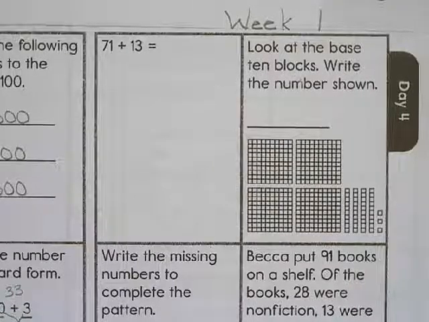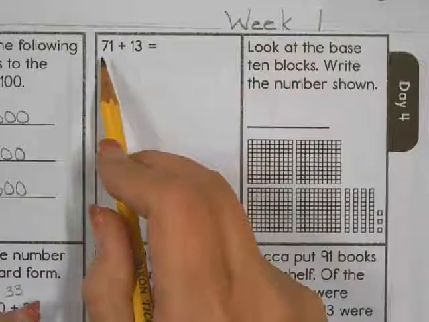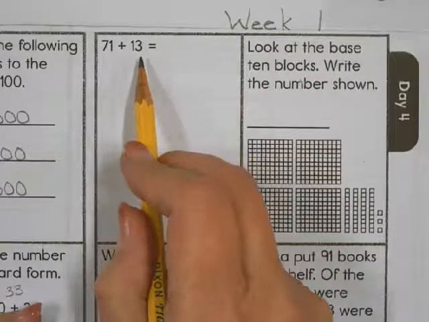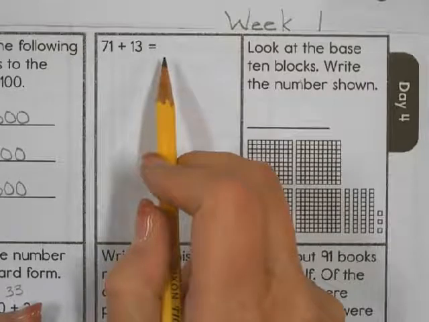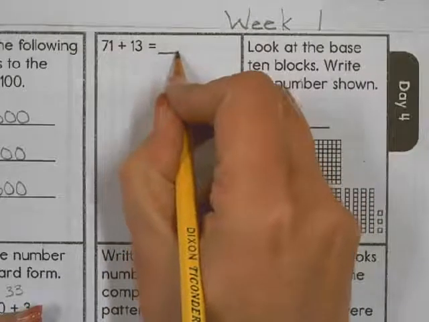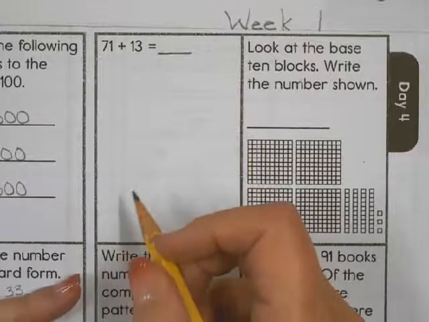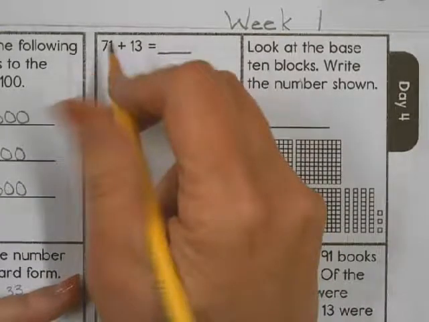So let's take a look at our first equation. We have two add-ins here. We have 71, and to that 71 I want to add 13 more. So we want a total sum of those two add-ins together, and we are going to use our break apart strategy first.